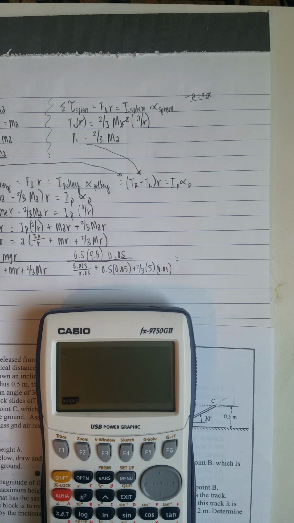So you can go ahead and plug all that in. 0.8 is equal to, so you have no vi, so that's 0, and you're looking for vf squared over 2, and then your a is 0.98. vf squared is equal to 1.568, square root, and you get 1.25 meters per second. Okay, so that is part A.